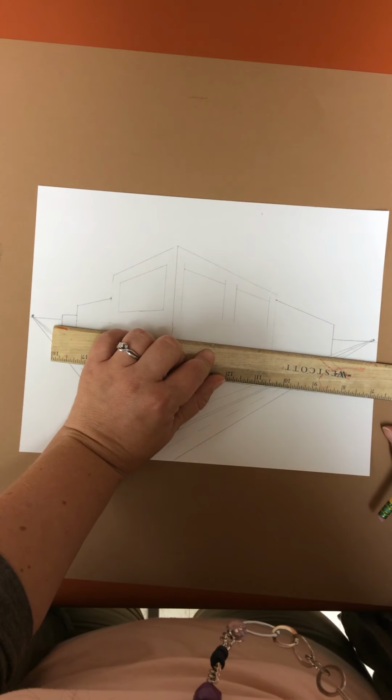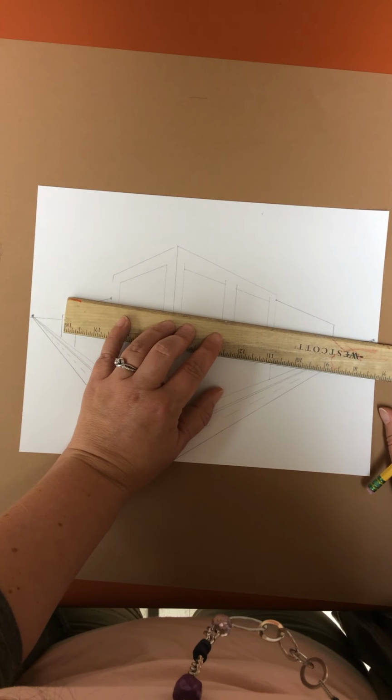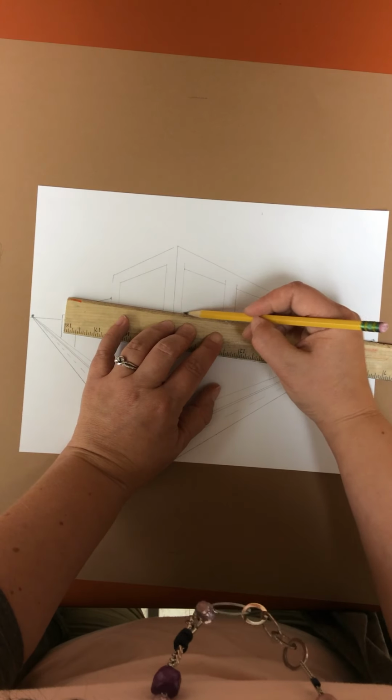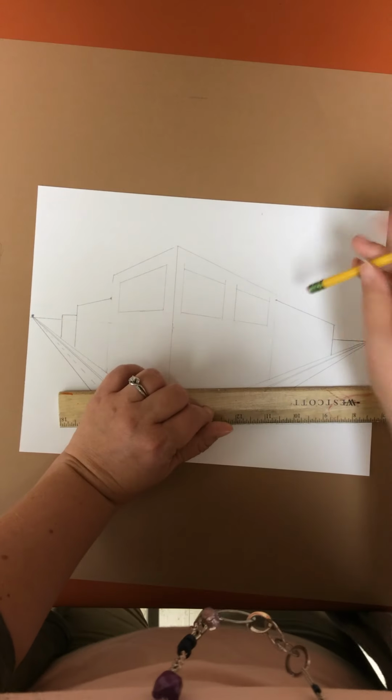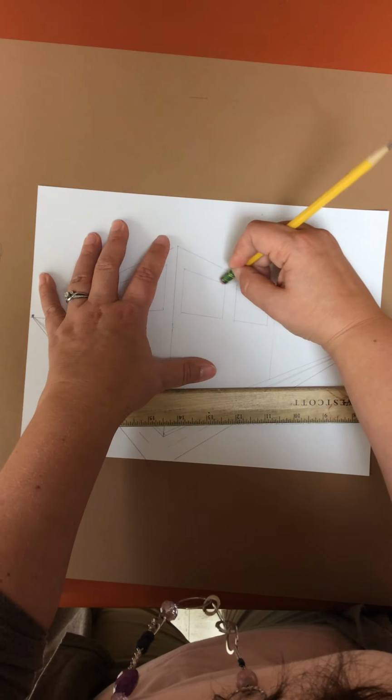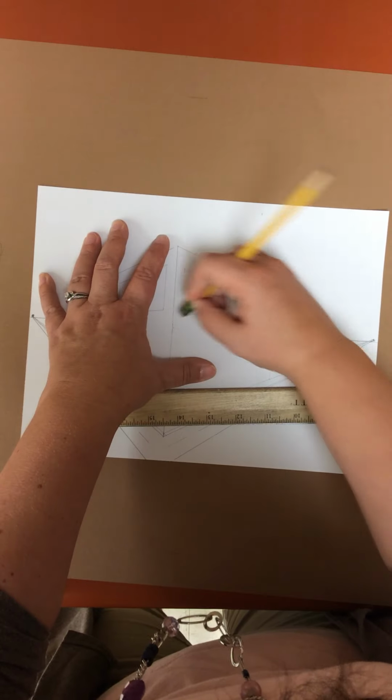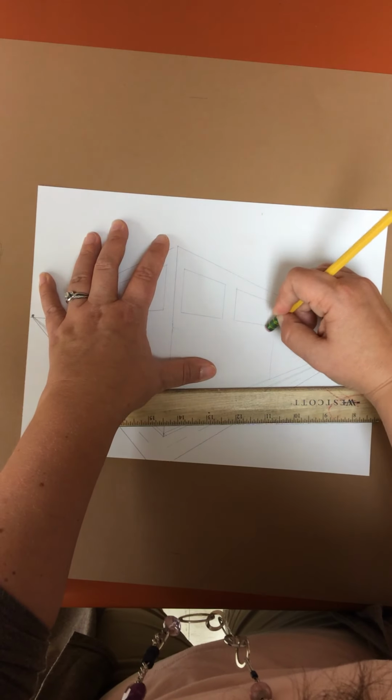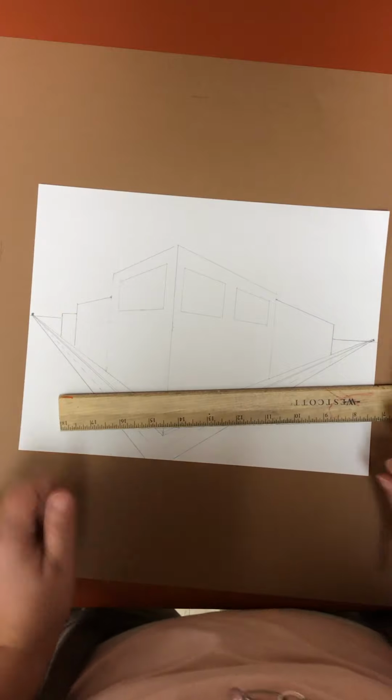It's a little further down, that's okay. Kind of looks pretty cool. And then I just erase all of the little extra lines, and I have two windows.